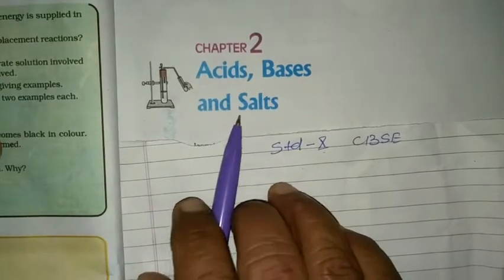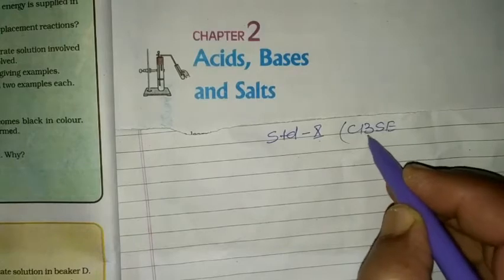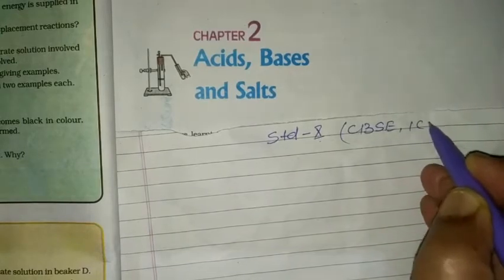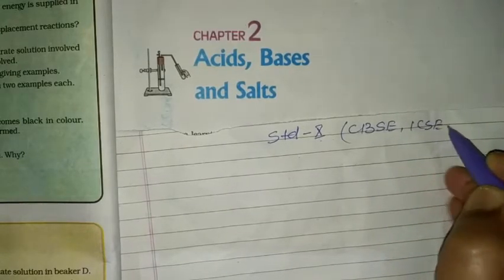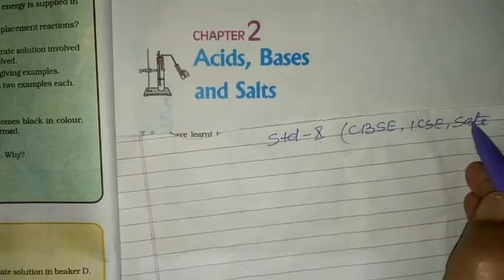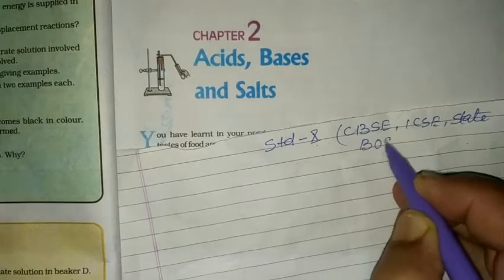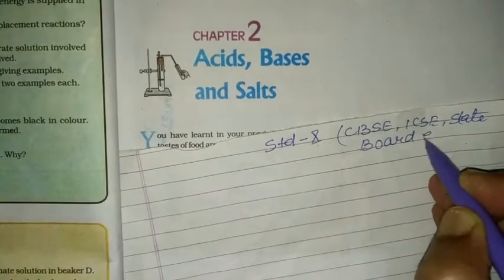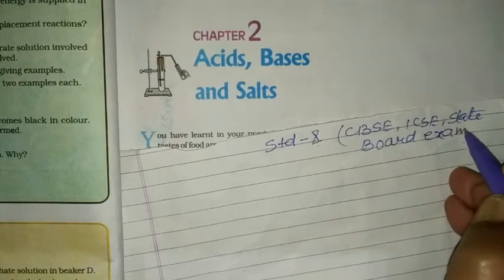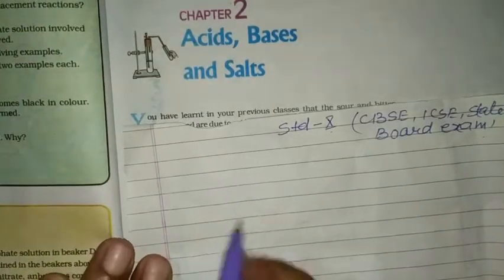This is for CBSE, ICSE and the state boards also, for each and every state board exam. I teach this lesson very clearly.